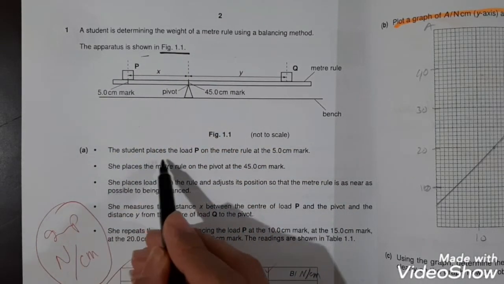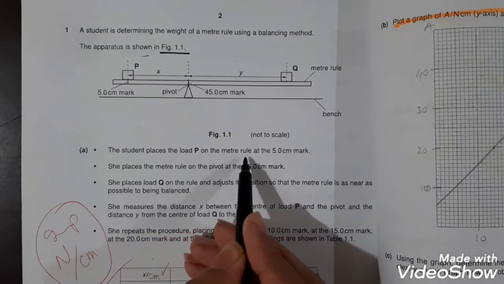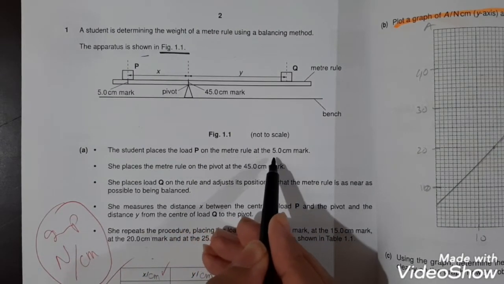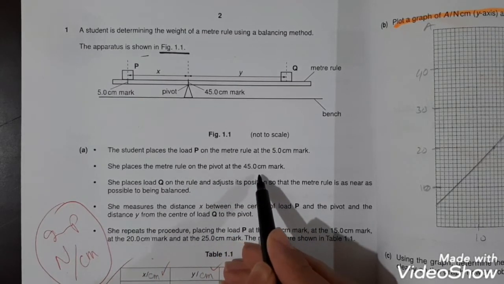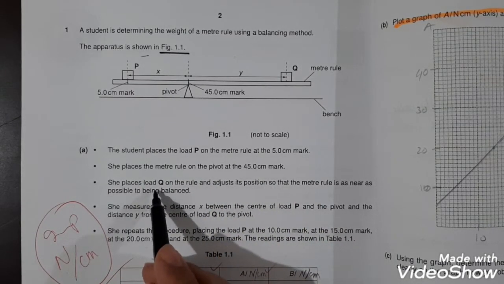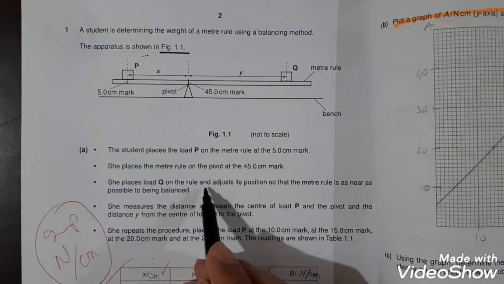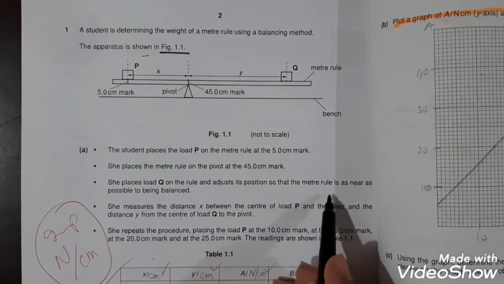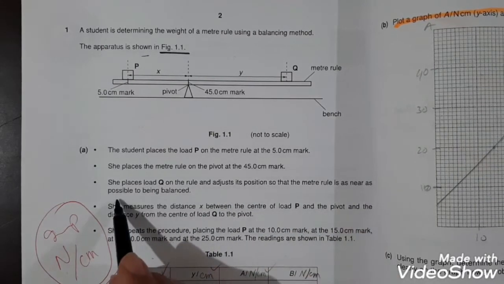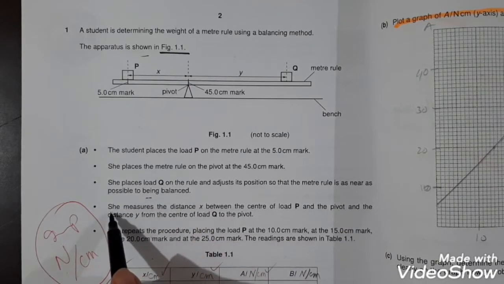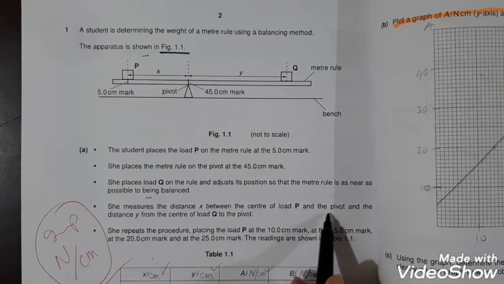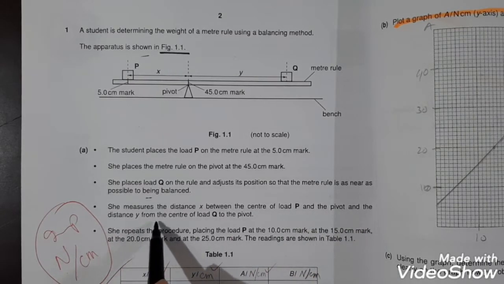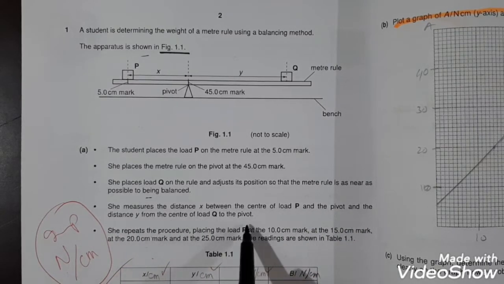A. The student places the load P on the meter rule at the 5 centimeter mark. She places the meter rule on the pivot at the 45 centimeter mark. She places load Q on the rule and adjusts the position so that the meter rule is as near as possible to being balanced. She measures the distance x between the center of the load P and the pivot, and the distance y from the center of the load Q to the pivot.